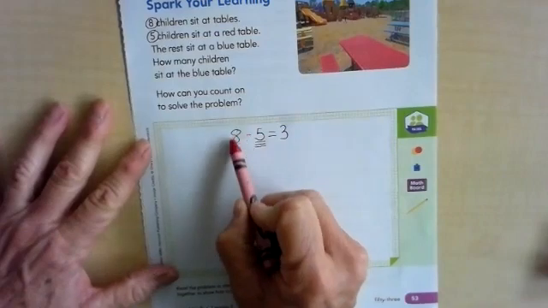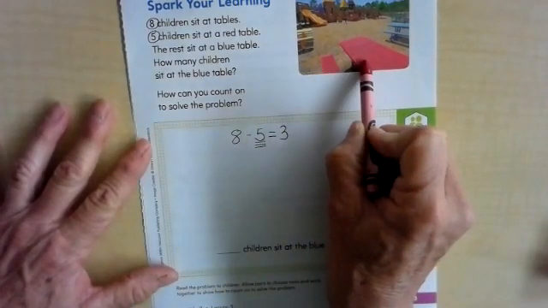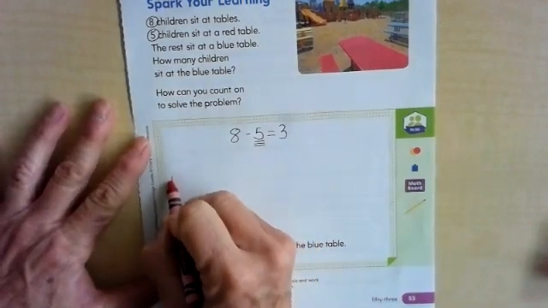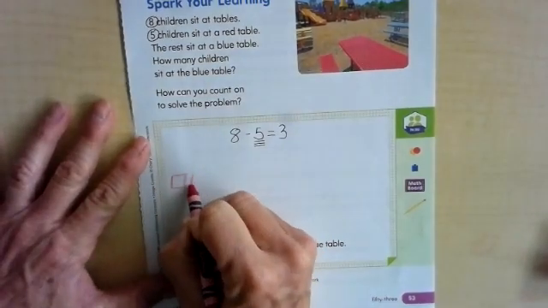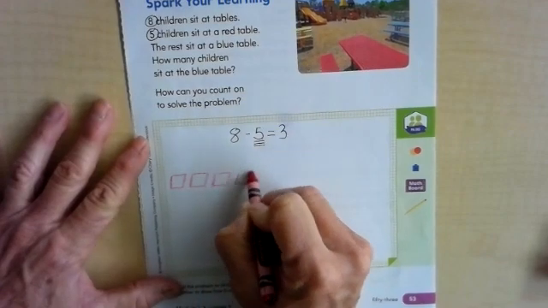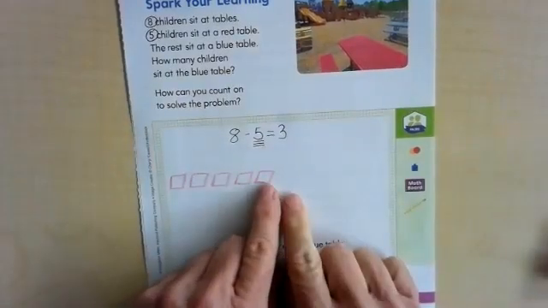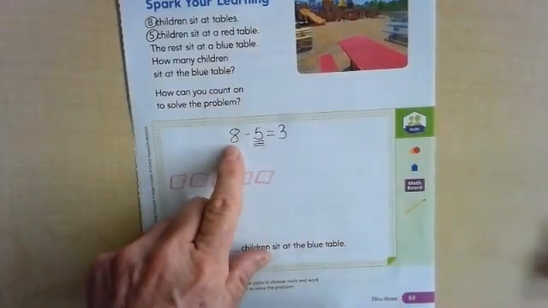Now I'm going to set those to the side and let's draw it out. So we have, again, 8 kids in all. We know 5 are at the red table. So let's draw those 5: 1, 2, 3, 4, 5. And we're going to count on until we get to the number 8.